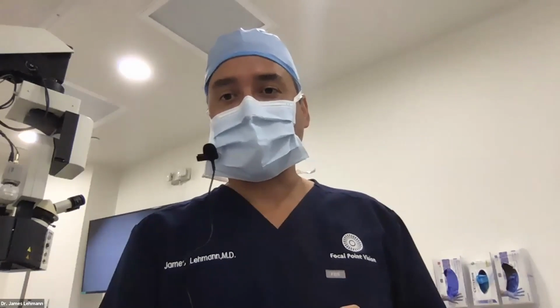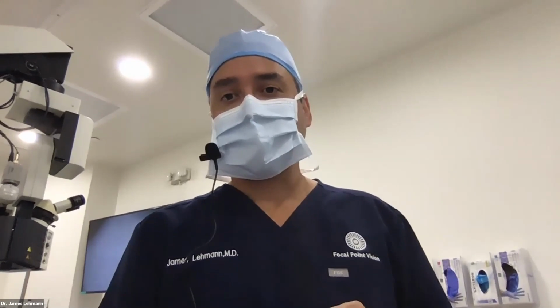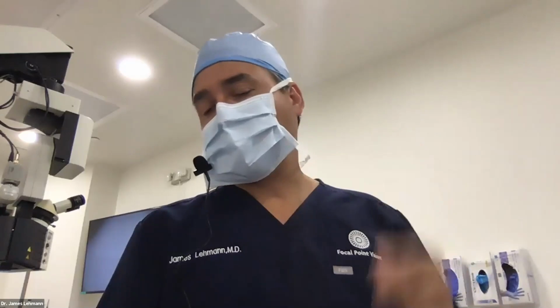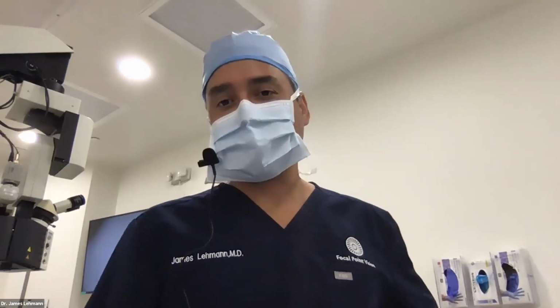Can Femto cut black hard cataract? It can try. I don't think it would do a great job, but it can try.